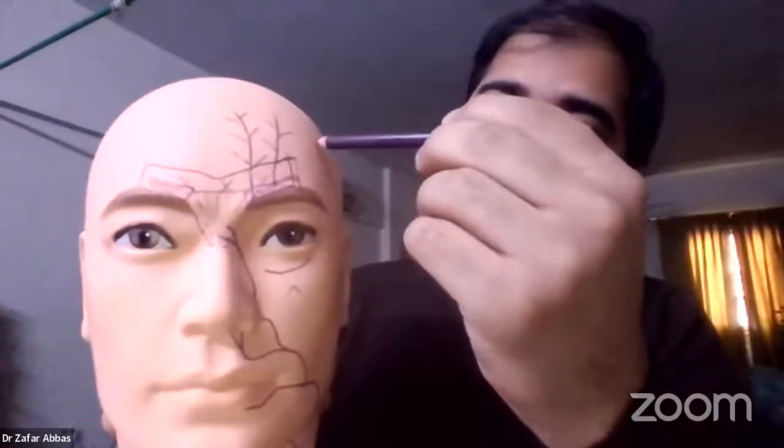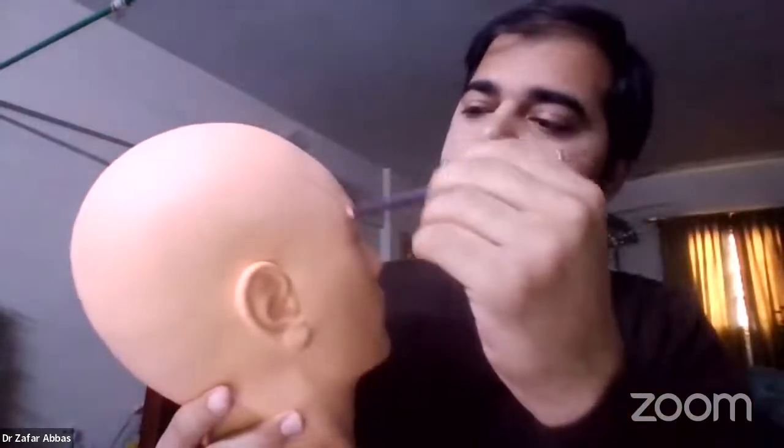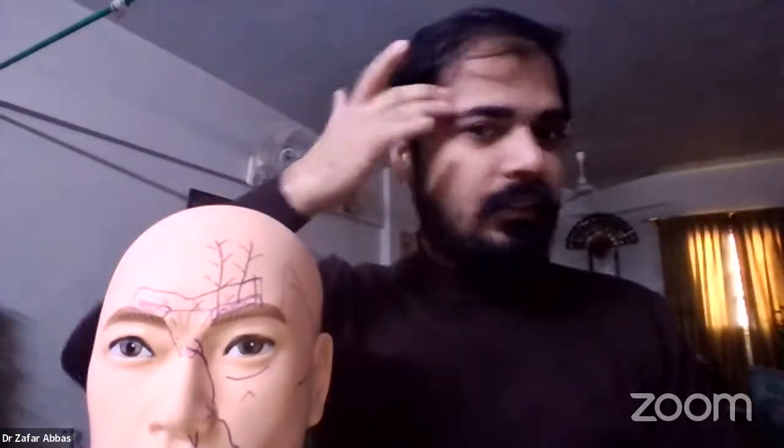Okay, when you see my frontalis, when I raise my forehead, you can see there is a crest, the temporal crest. There is a hollowness. You can see clearly it's a hollowness. This is the frontalis muscle. There are some fibers which extend posteriorly, but we don't go after the fibers. Where we see hollowness, we stop over there.